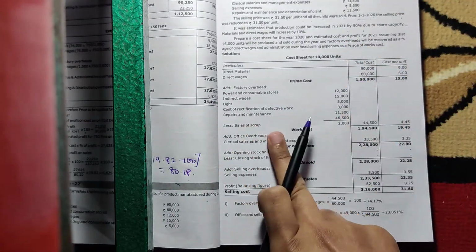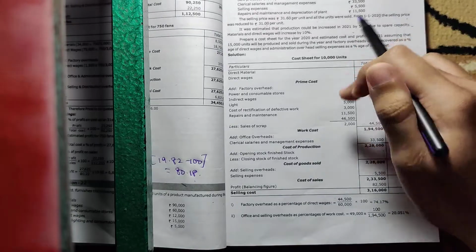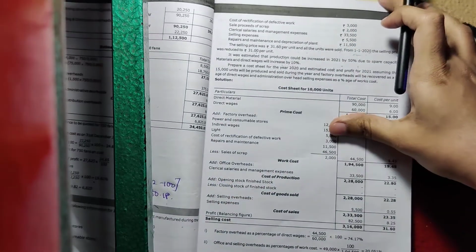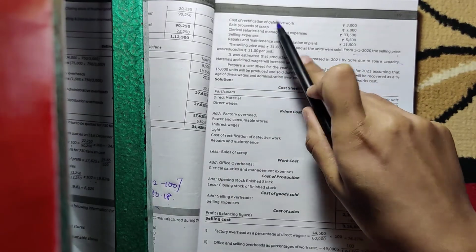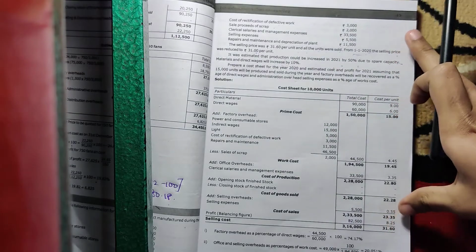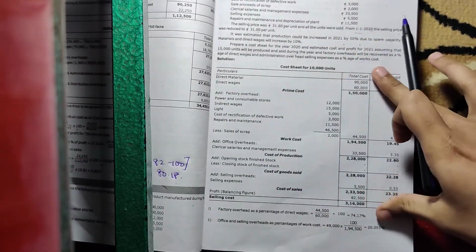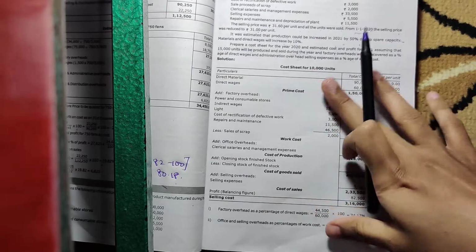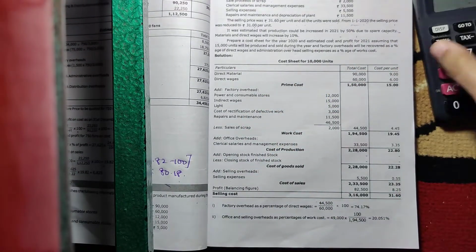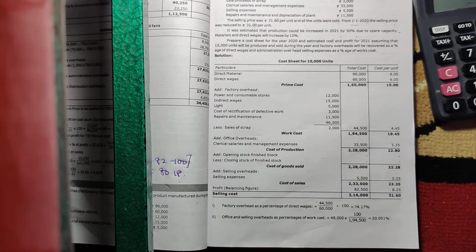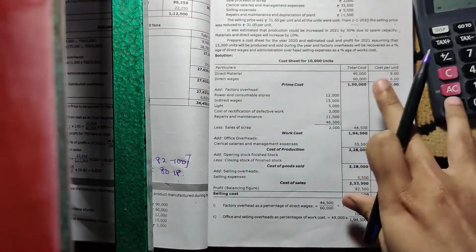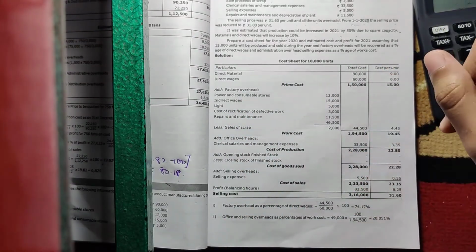Here, if you notice, it is sales of scrap. Now, every time you get scrap in a particular problem in the cost sheet, as per the format, deduct your scrap. That is, less your scrap in order to arrive at the selling cost or the balancing figure, that is the profit. You will complete your cost sheet for 10,000 units. Okay, now also do your cost per unit, that is 90,000 divided by 10,000. 10,000 is the number of units. It was clearly given in the question. So you need to do the number of units column also.